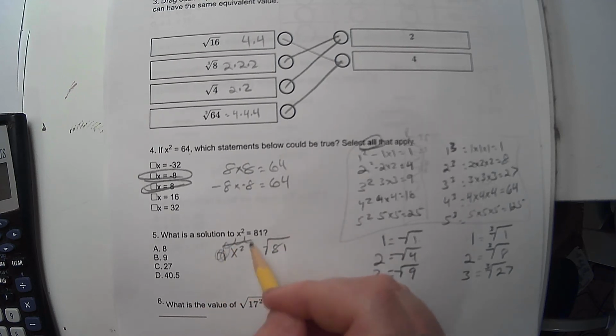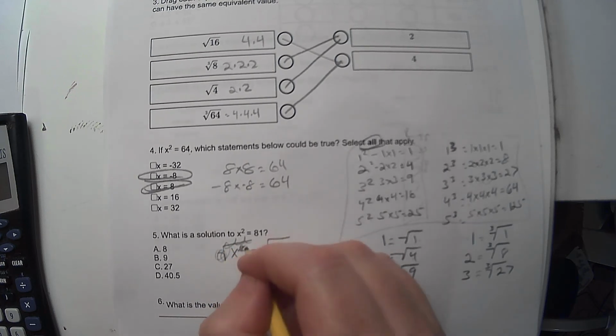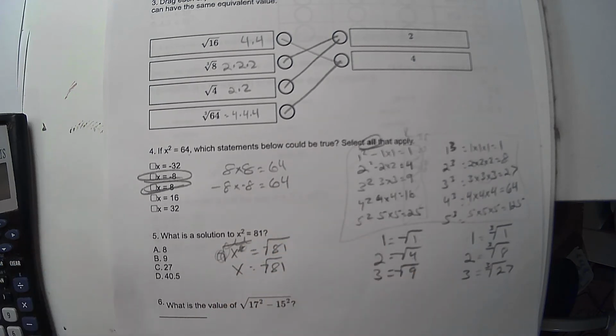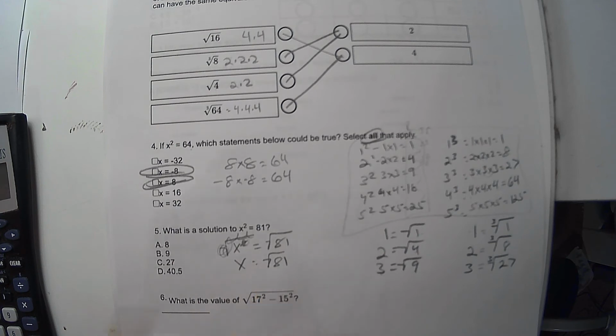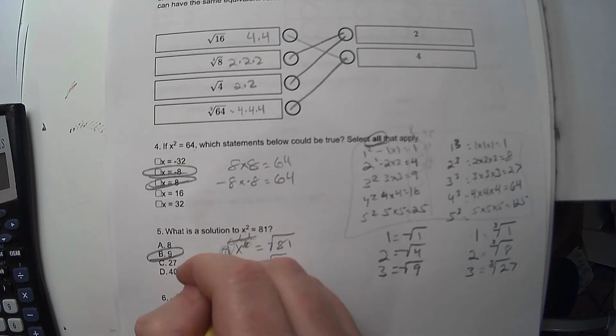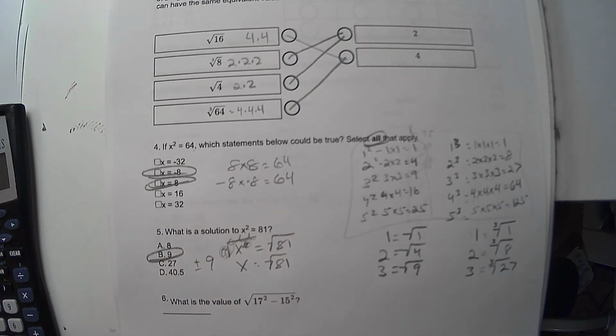This square root and the 2 are going to cancel each other out, so that leaves us with x equals the square root of 81, and then we can type it in the calculator. You're going to say second, x squared, 81, enter, and that's going to give you 9. They could also ask you to say plus or minus 9 if they wanted to.